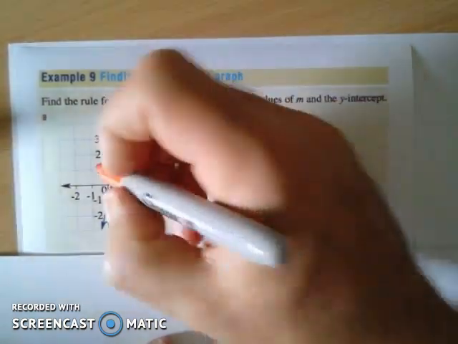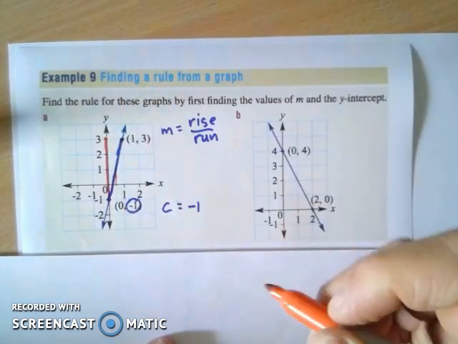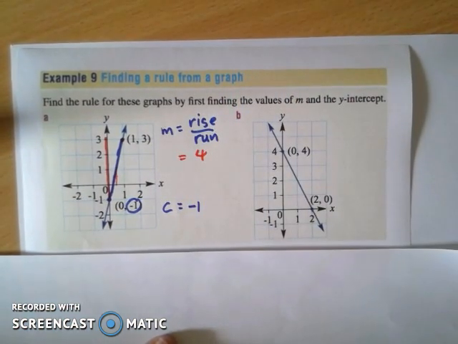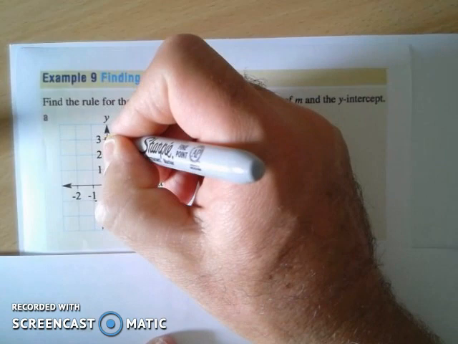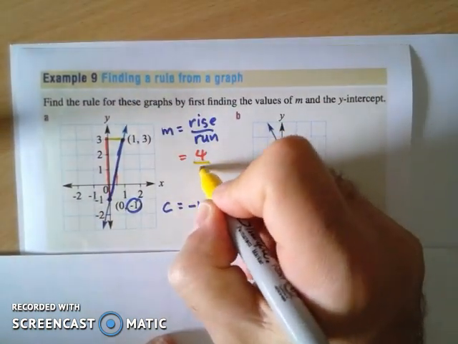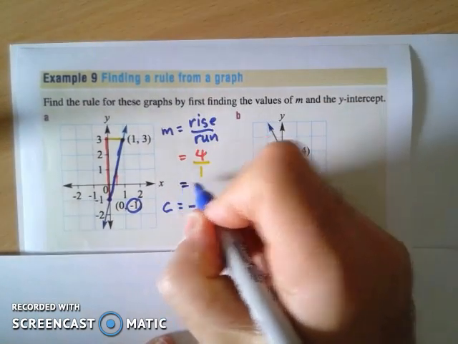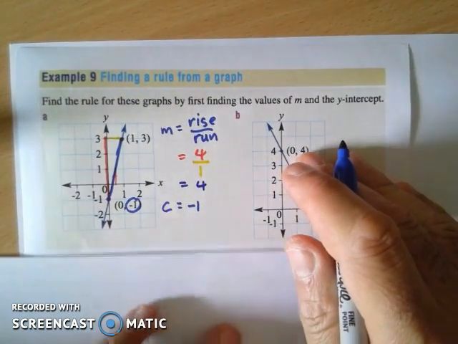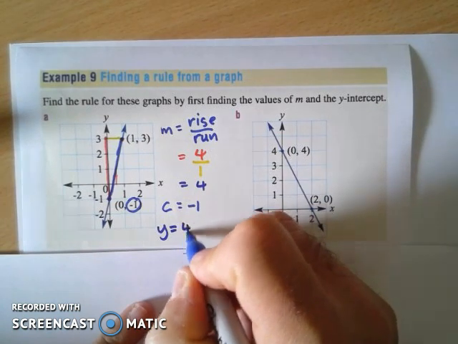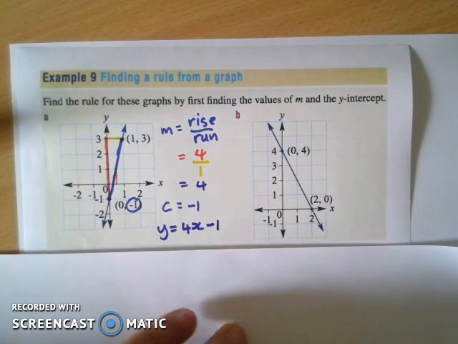So I'm going to see what's my rise. To get to that point, I'm going to rise 1, 2, 3, 4. So my rise is 4. Positive because I'm going up. And from there, to get to that point, I'm going to run 1. So my run is 1. 4 divided by 1 is 4. I have my m, so my equation is y equals mx, 4x plus c, but c is negative, so my equation is y equals 4x minus 1.